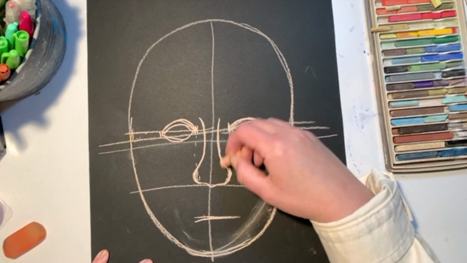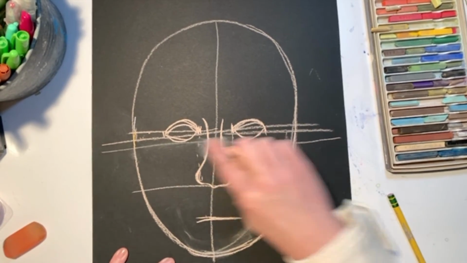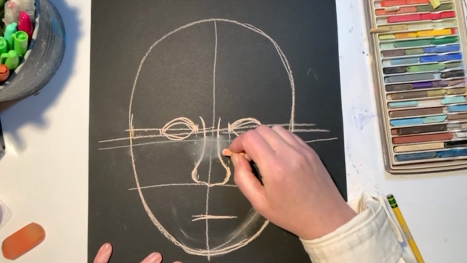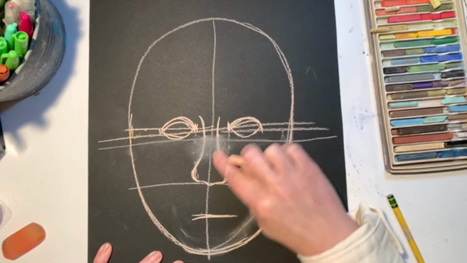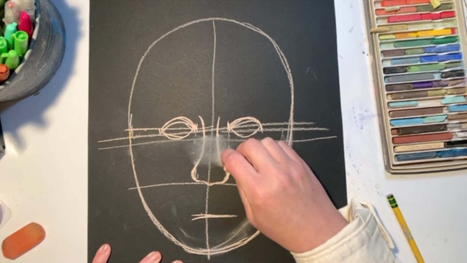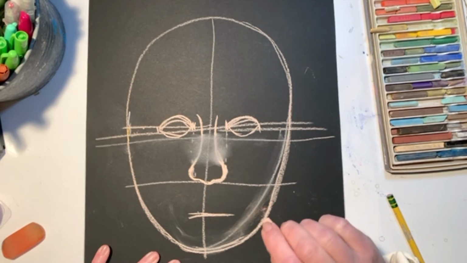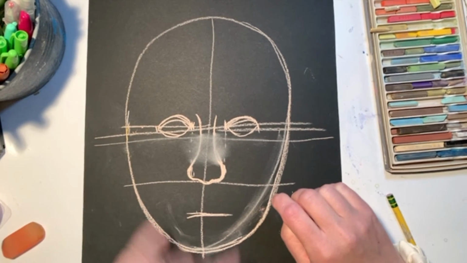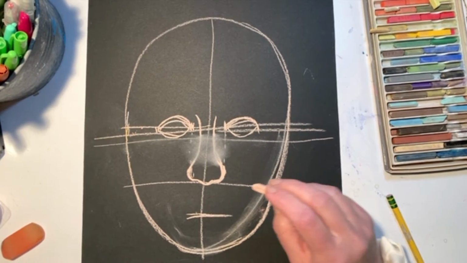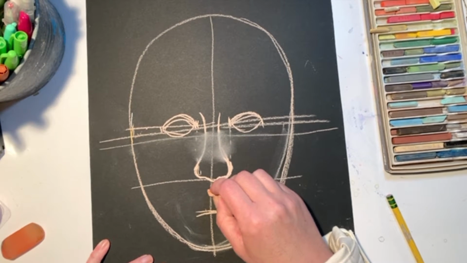Now with the chalk, I'm bringing it all the way down. Last time, we didn't do that all the way across. We kind of had that blended like that. I want you to go ahead and look at your nose. Your nose might be a little bit smaller than the width of your eyes. So we're just marking it because we're going to be covering the whole thing in a basic color, and then we can change our minds and add our lines really specifically.